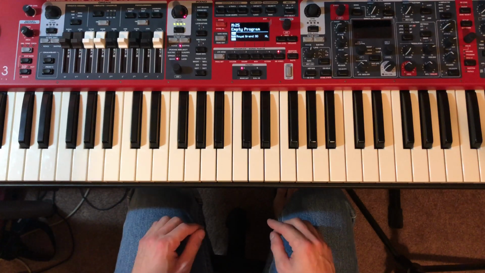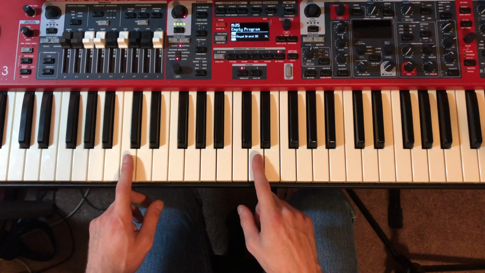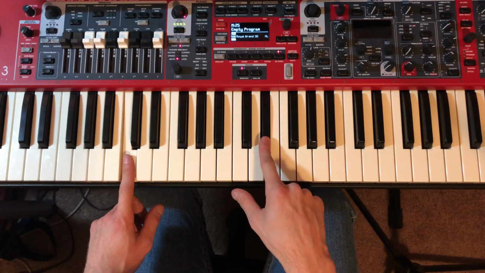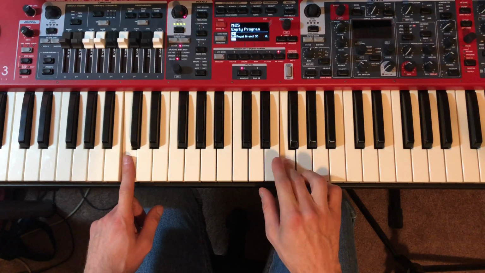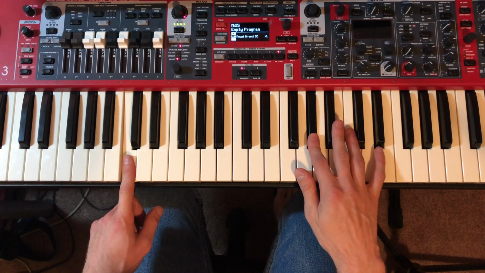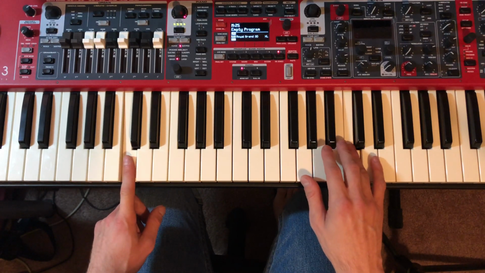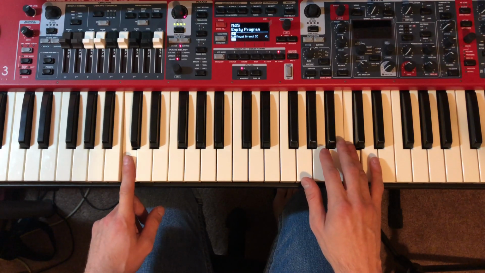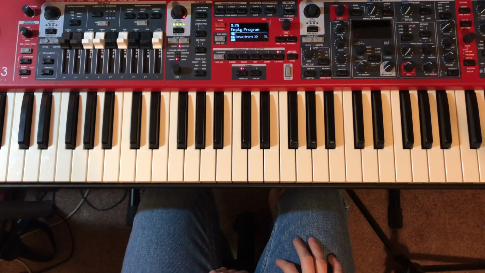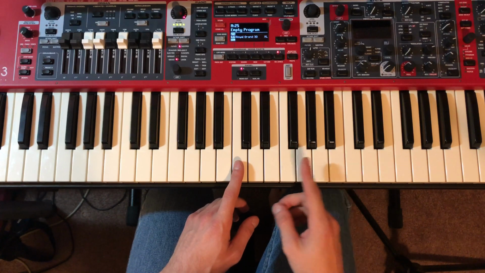Now how about minor? Very similar. 1, 2, 3, 4, 5, 6, 7, 1. So we've heard all the intervals, more or less, 1 through 8, 8 being the octave.